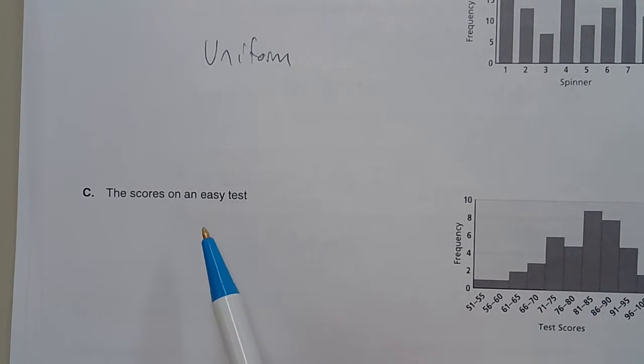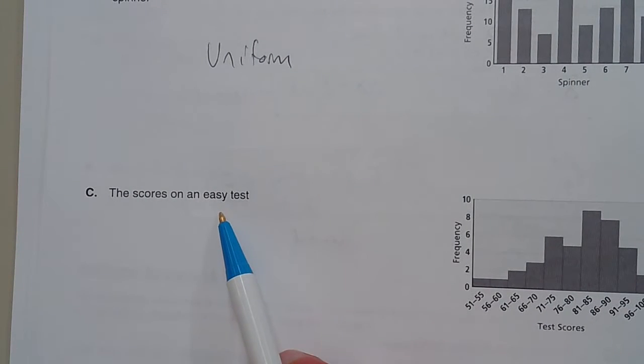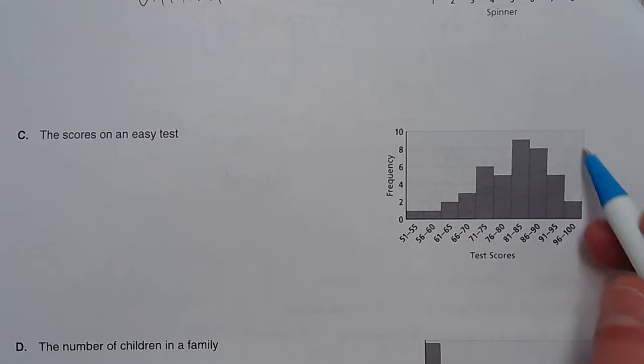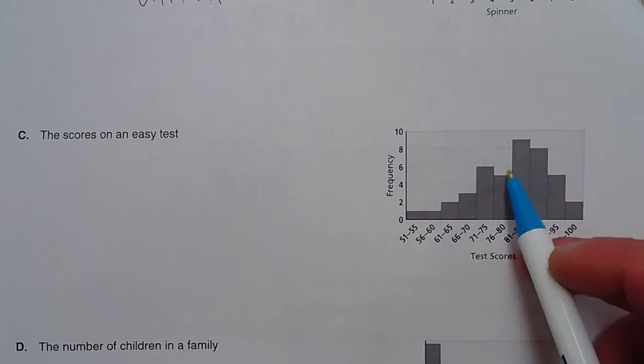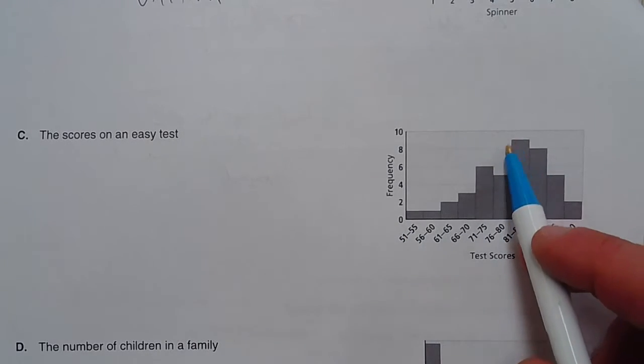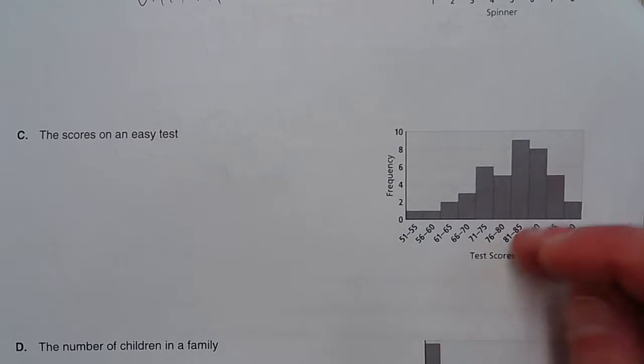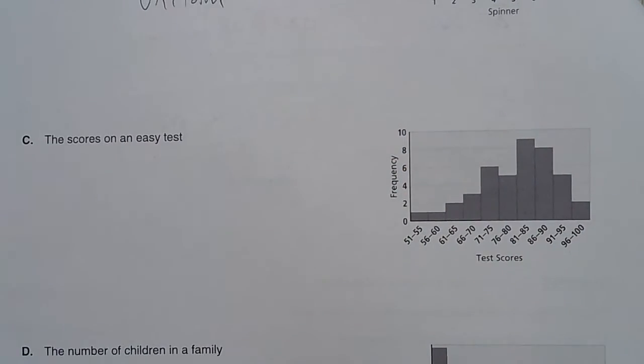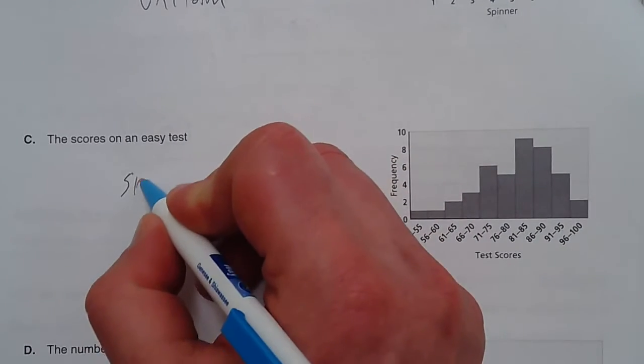Scores on an easy test. So if the test is really easy, then a lot of people are going to score really, really well. So you're going to have a big clump of high data over here. But there's always a few people who tend to do poorly on easy tests too. So it's going to skew to the left a little bit. So your big clump of data is here, but it does trail off towards the couple people who did do poorly on it. So this is referred to as skewed left.